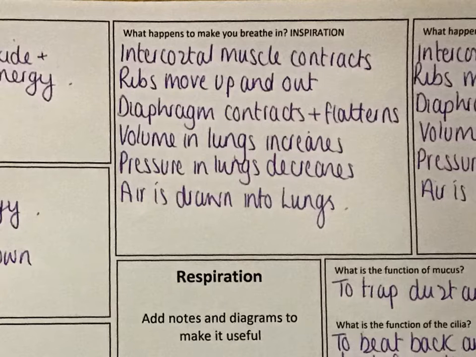At the exact same time, our diaphragm will contract and flatten. Okay, and it contracts and flattens because it wants to increase the volume in our lungs. It increases the volume so we can get as much air in as possible. As the volume increases, the pressure in our lungs will decrease at the same time. With that happening, air is drawn into the lungs because the pressure inside the lungs is lower than it is outside of our body, so air is drawn into the lungs.